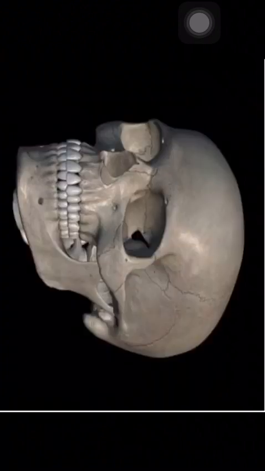Now the second, the most important function, is that the skeleton protects the vital, the important organs of our body. In this slide you can see the brain is protected, and the lungs and the heart are also protected. So all the soft organs of the body are protected by the skeleton, that is, by the bones of the body.